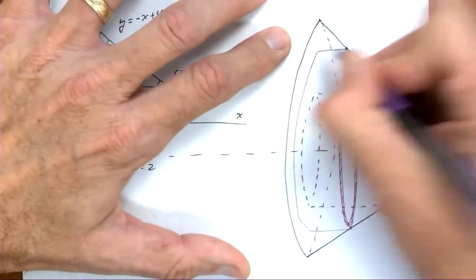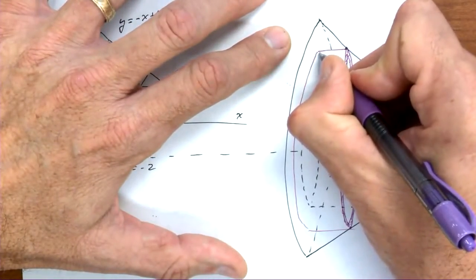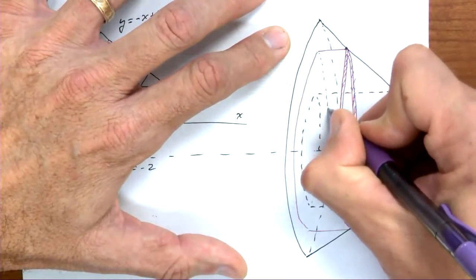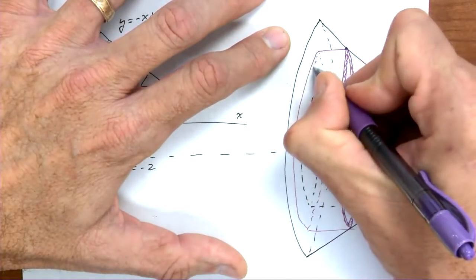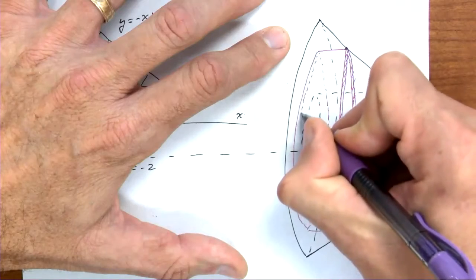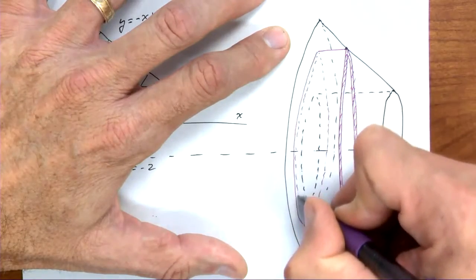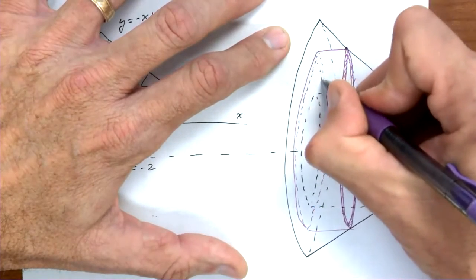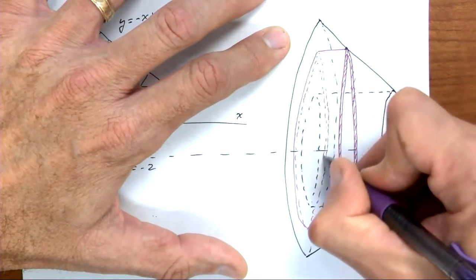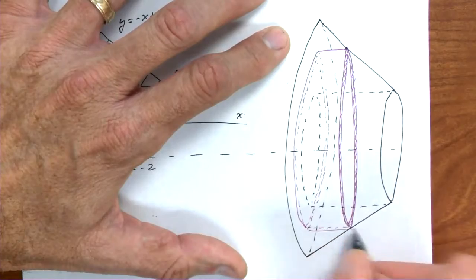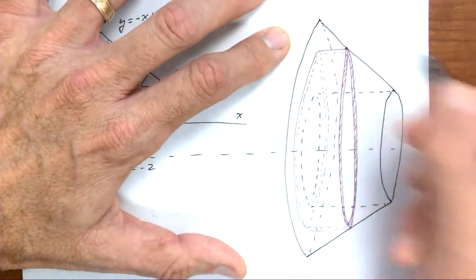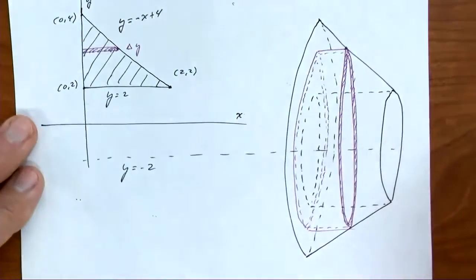And then if you're looking at this thing again from that angle, these are going to be dashed lines here, and you have this really thin cylindrical shell. There's our thin cylindrical shell, and we've got the real thin thickness here and here. So there's my thin cylindrical shell.